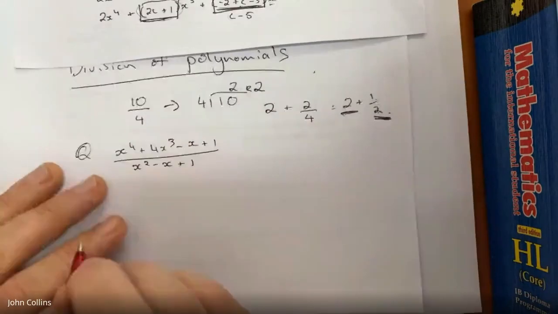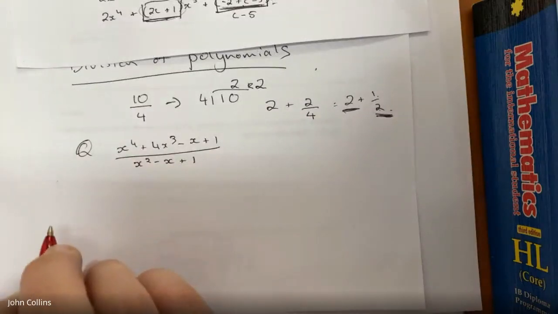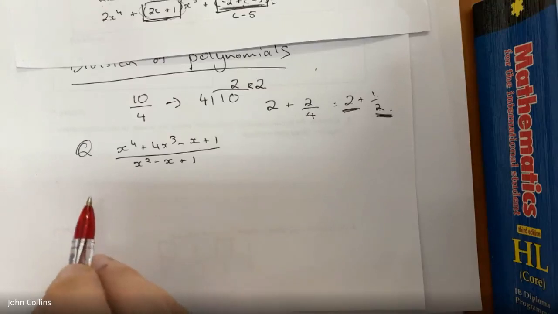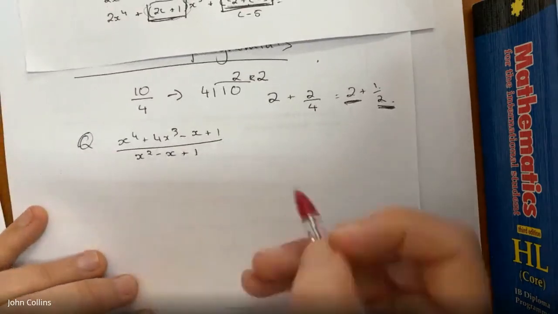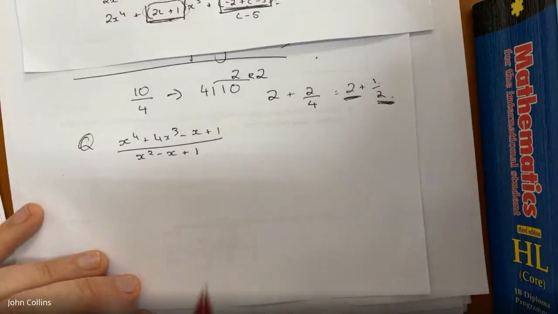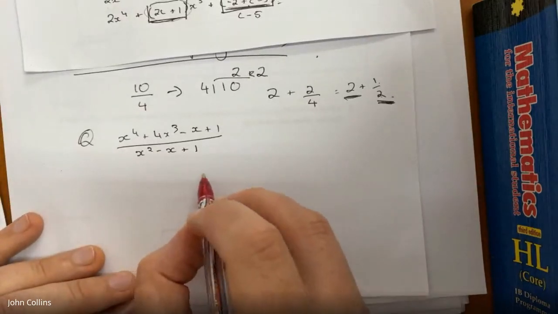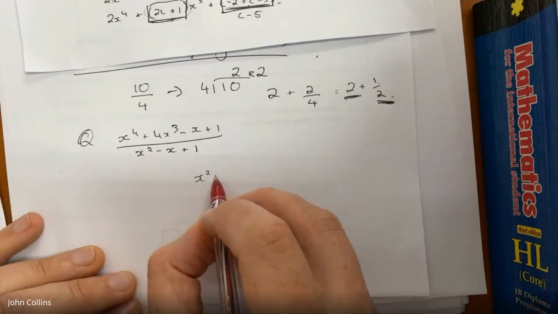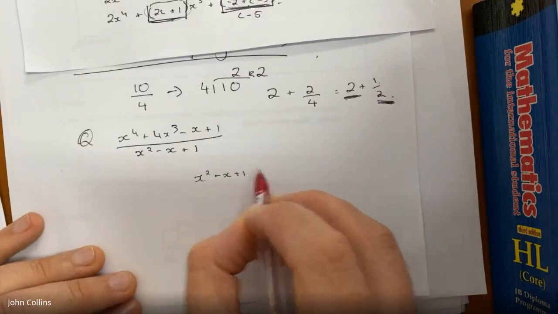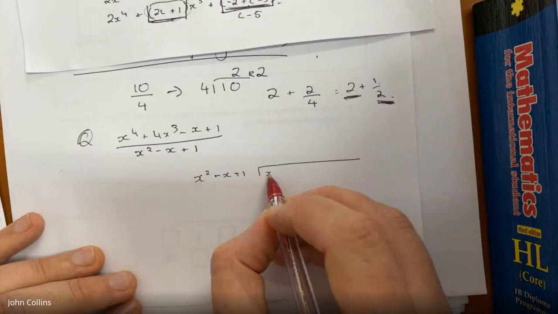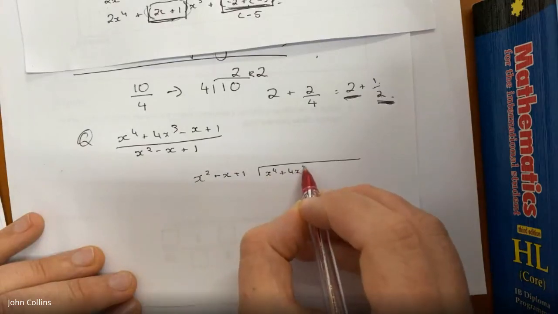So I hope that you looked at long division using polynomials during your work for the last week. If not, well, I'll go through now quite quickly. So let's set up a division. x squared minus x plus 1 divided into x to the 4 plus 4x cubed.